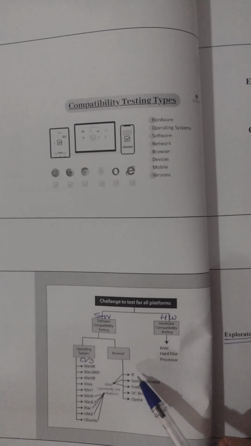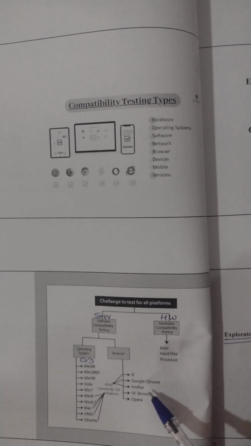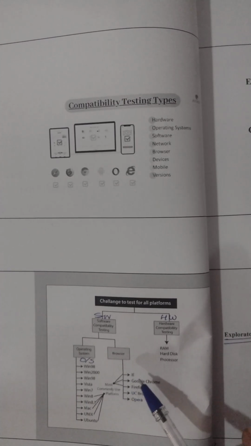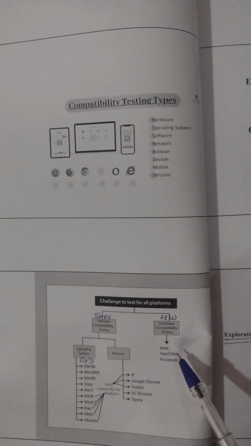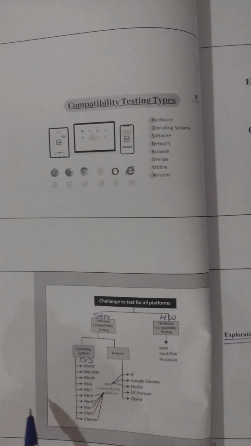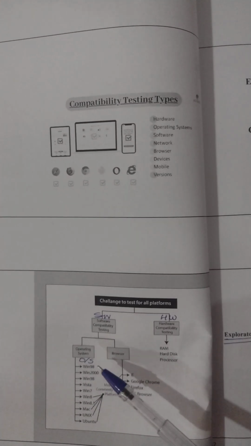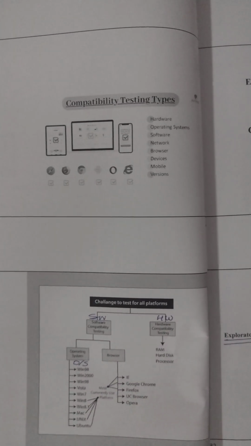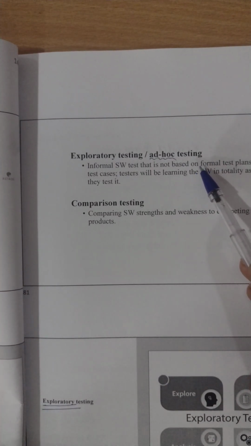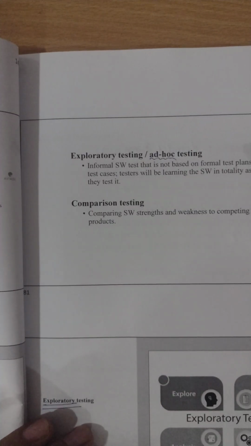Then the browsers: Internet Explorer, Google Chrome, Firefox, and other browsers. And then the hardware testing under different types of RAM, hard disk, and processor. So this is one type of compatibility testing we do, on the operating system, on the browser, and on the hardware. Exploratory testing is more of an ad hoc type of testing, which is not a formal testing.